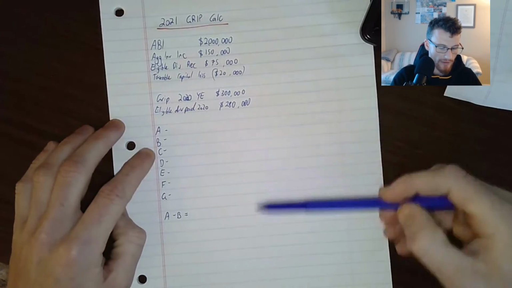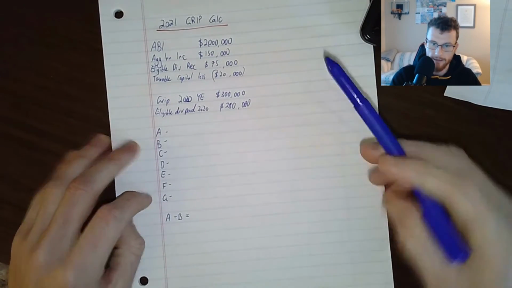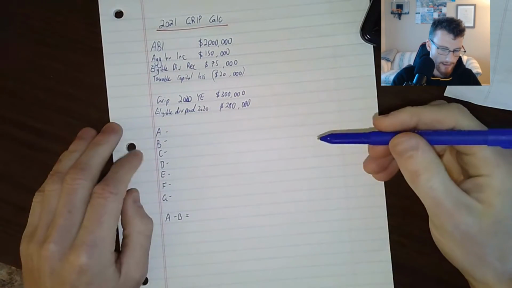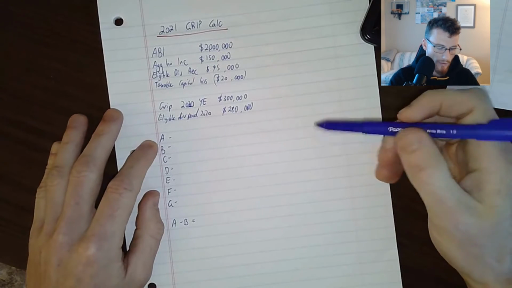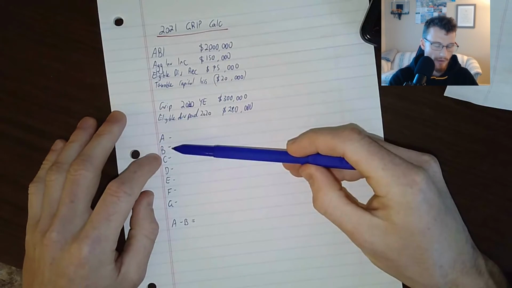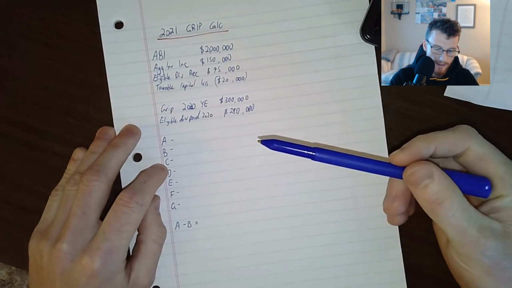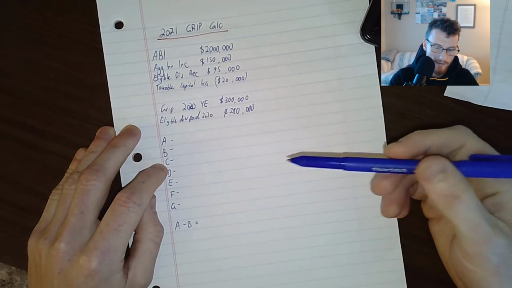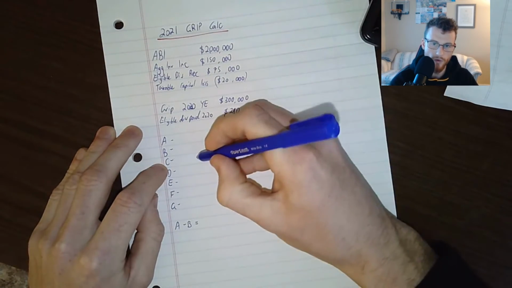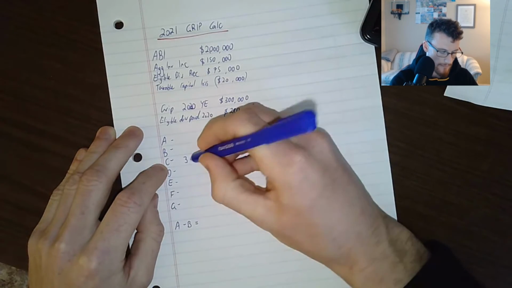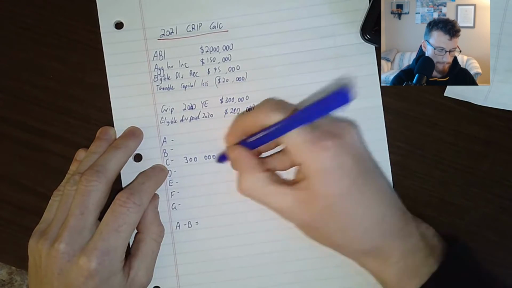Now, we've got to fill this out. So let's look at what we're going to start with. We're going to ignore A and B because they are our starting components. Let's look at C. C is the GRIP for the year ended 2020, $300,000.